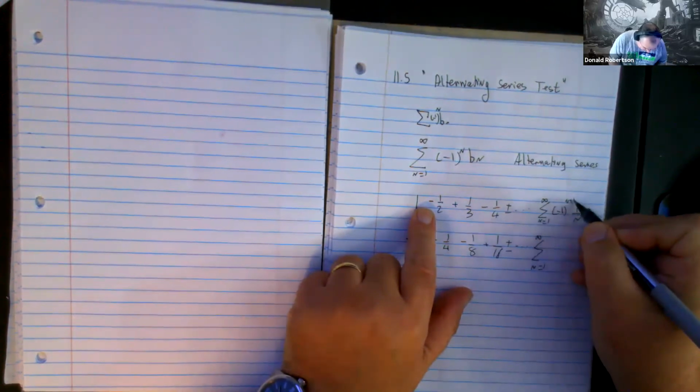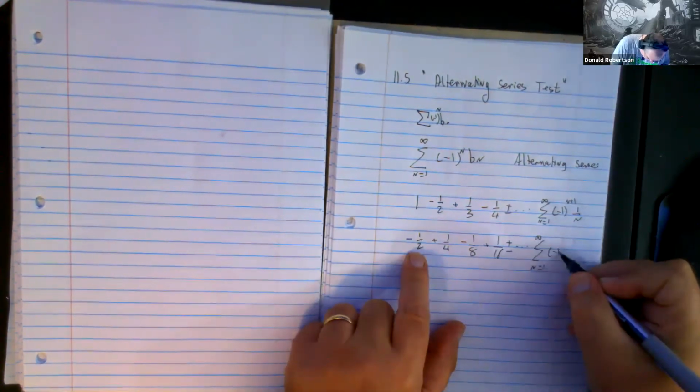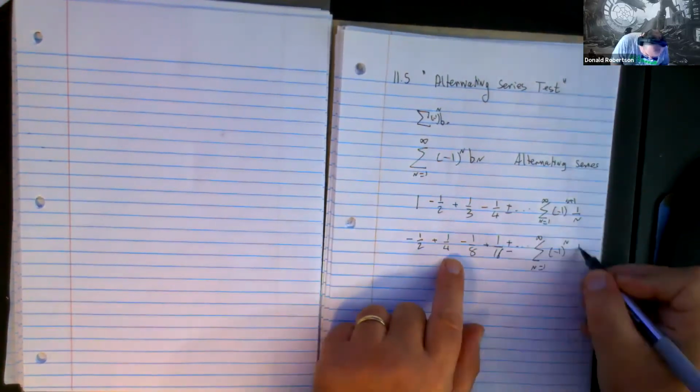So this one would go plus a fifth, minus a sixth, and so on forever. This one, 4, 8, 16, negative 1/32, plus 1/64, and so on. This one would be 1 over n. To get a positive first, you'd have to use that one. To get a negative first, you'd have to use that one. You can check that out, but can you see these are examples of what is called an alternating series?